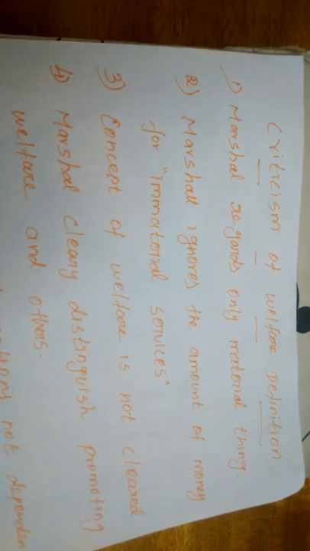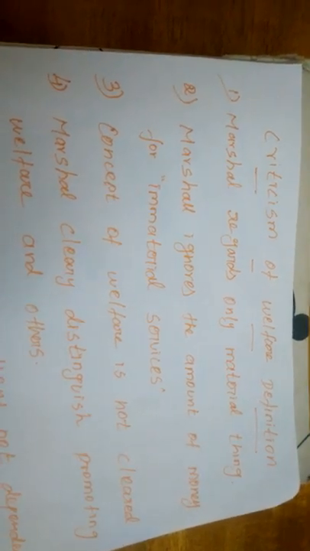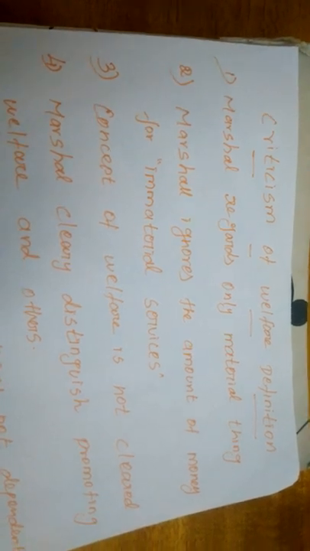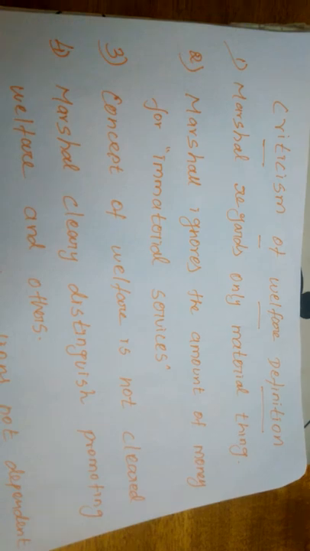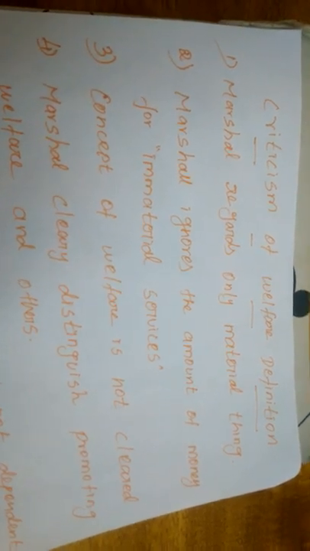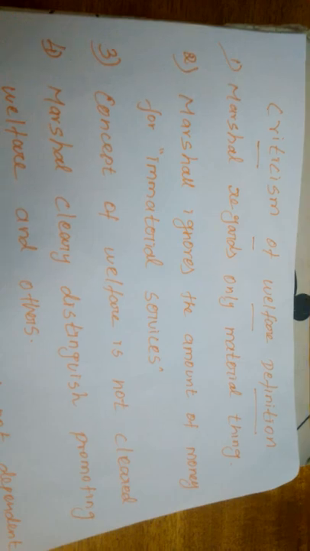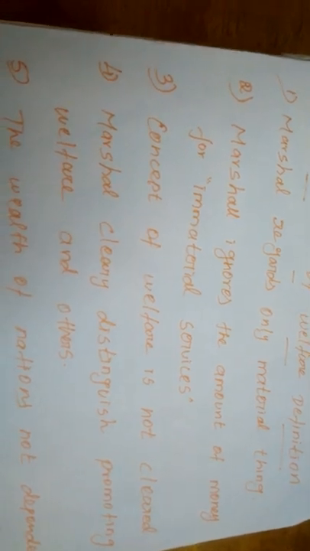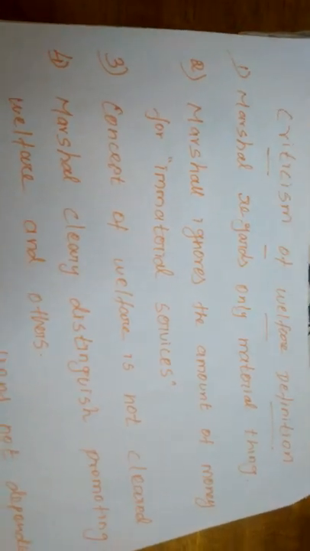According to Marshall, only monetary or material wealth improves economic activity, but he does not consider immaterial things. Immaterial things mean non-economic activity. The services of a doctor, teacher, lawyer, policeman, and the defense are also economic activity. They are providing services to the people directly and indirectly, and this also promotes people's welfare.